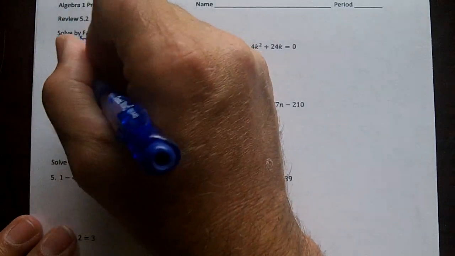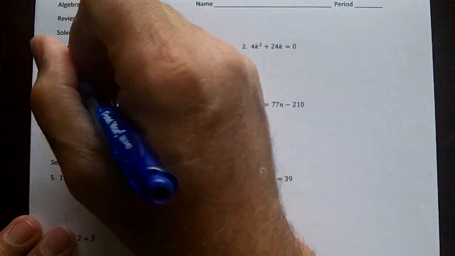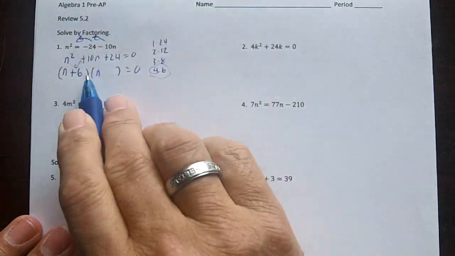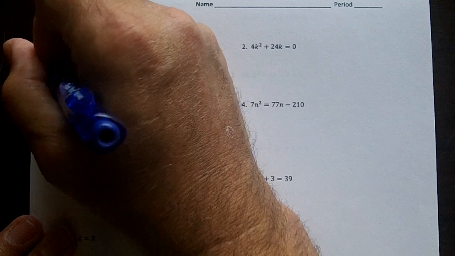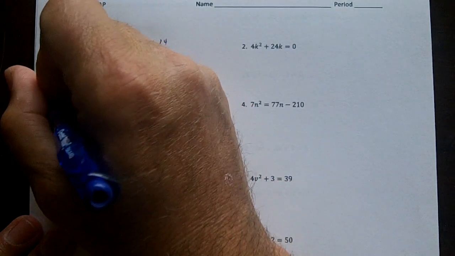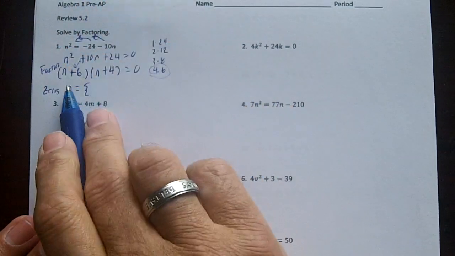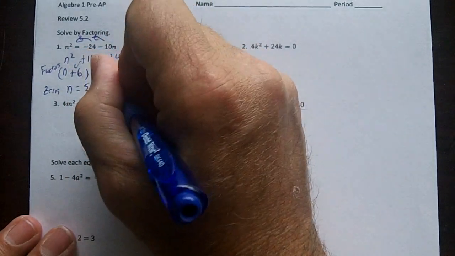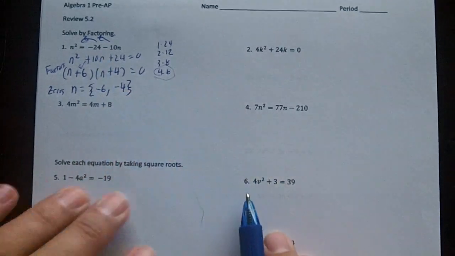So I'm going to set this up by factors. The plus sign drops, and the largest factor is 6. So n plus 6 and n plus 4. I'm adding to get 10, so the signs are the same. These are my factors, right? My zeros are going to be the opposites. So n equals the opposite of a positive 6, which is negative 6, and the opposite of a positive 4, which is negative 4. So these are my zeros for that equation.